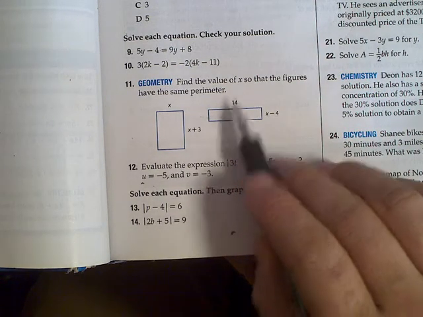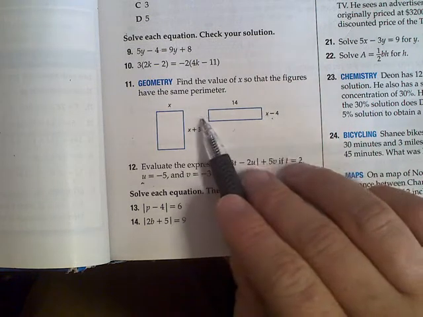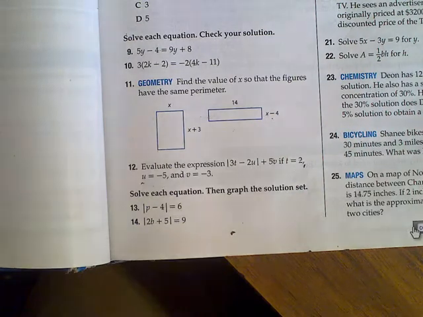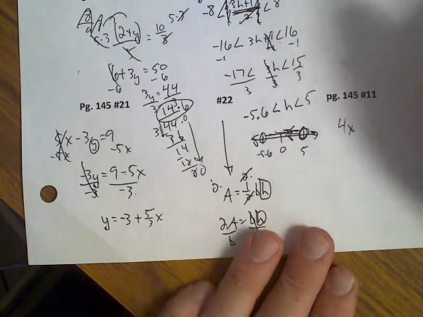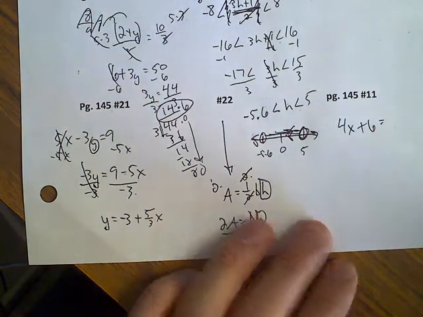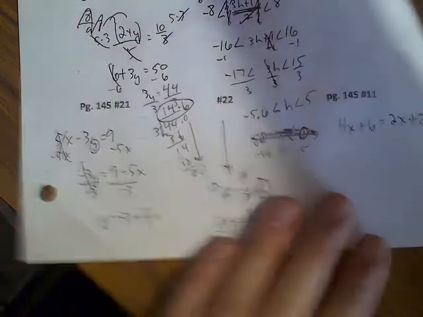14 turns into 28. x minus 4, that would be 2x minus 8. So 28 minus 8 would be 20. So my simplified version so far would be 4x plus 6 equals 2x plus 20.